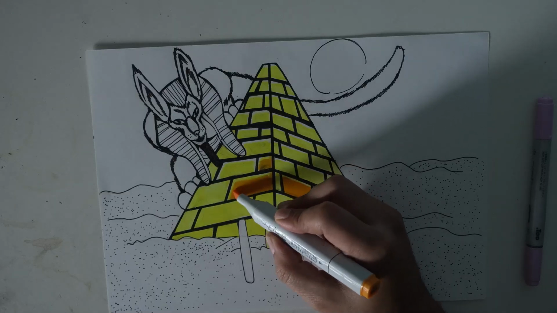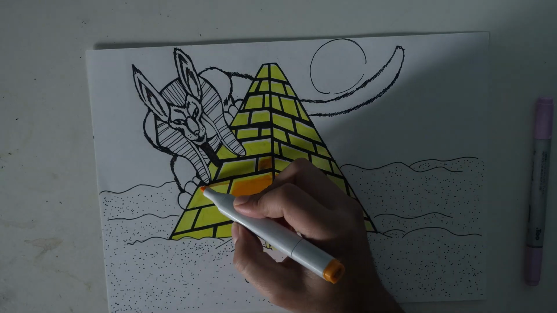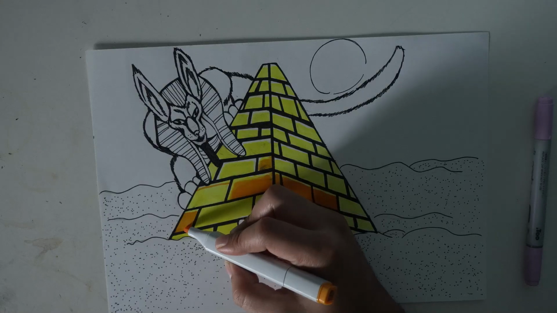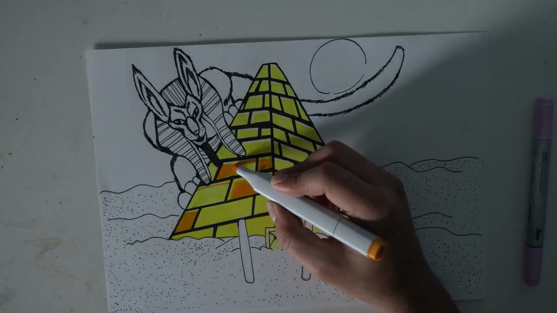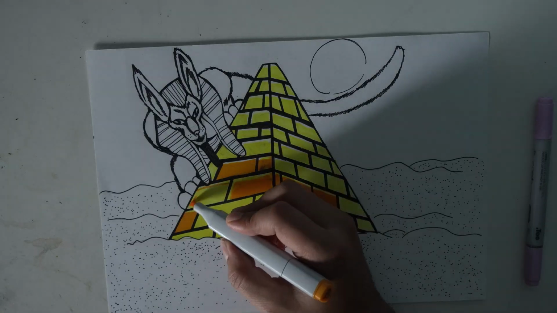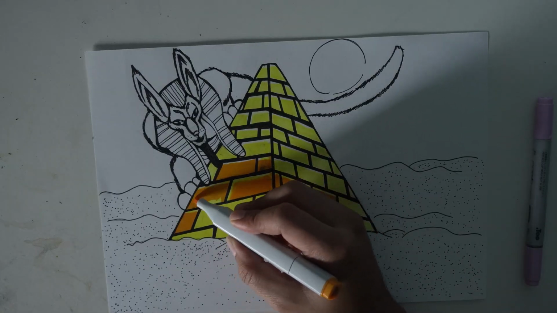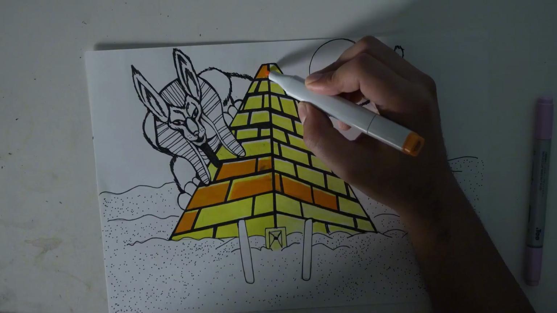Guys, I'm not liking the yellow color of the pyramid. You can do yellow, but I was thinking of adding another color to it. It's like an orangish color. If you look at the pyramids, they kind of look like this orangish color, don't they?